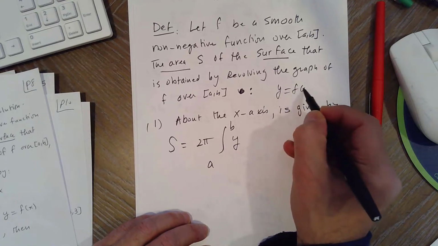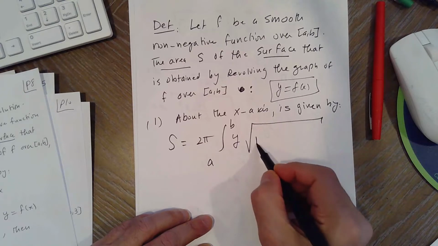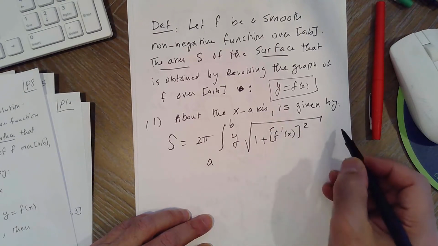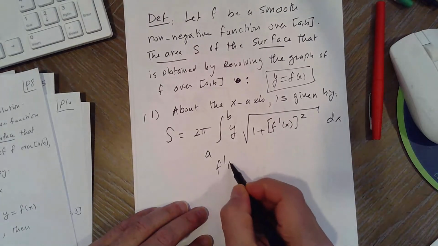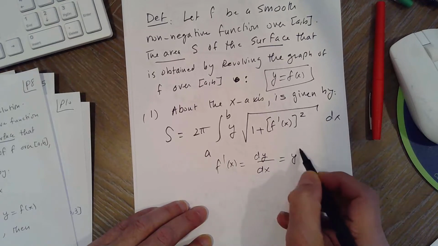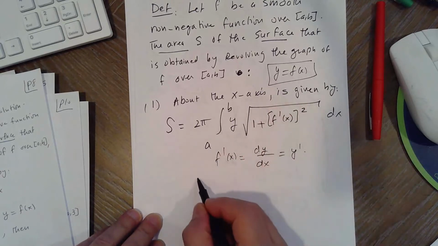It doesn't matter. You can use y, you can use f of x, times the square root of 1 plus f prime of x squared dx, where f prime of x, you can also write as dy by dx or y prime. Okay, and that's if y equals f of x.